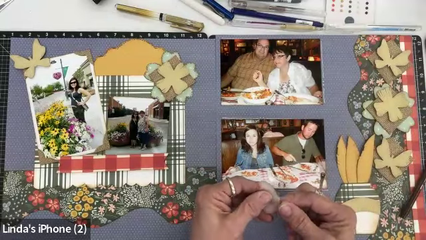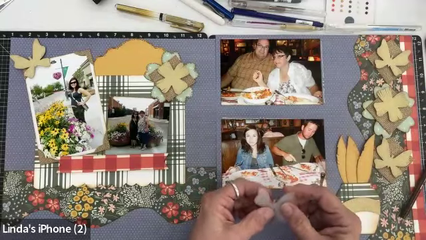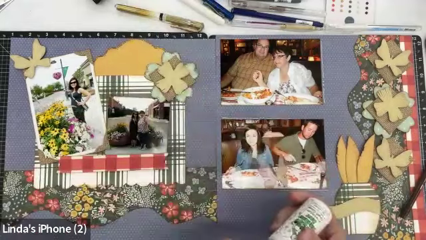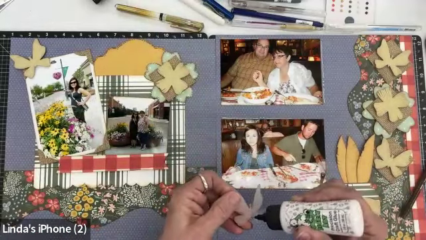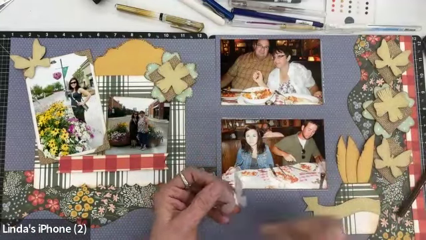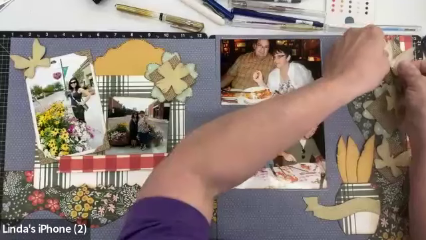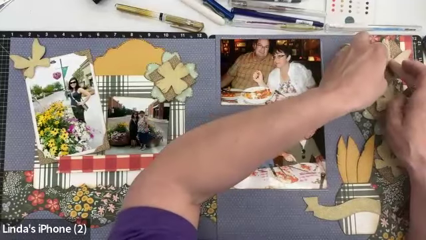Now I'm going to fold it in half just a little bit. I'm just giving it a little crease. I don't want to crease it all the way, but just a little. I'm going to take my liquid glue, just run it along the body, and we'll pick this little guy up here and put it right over top.